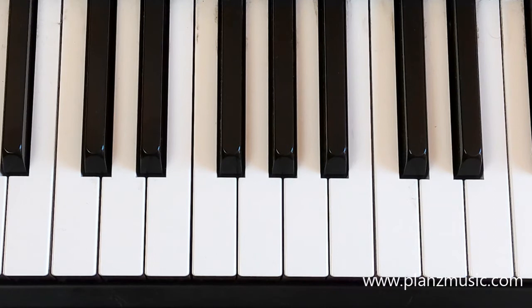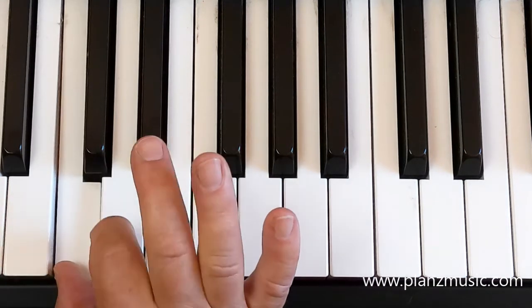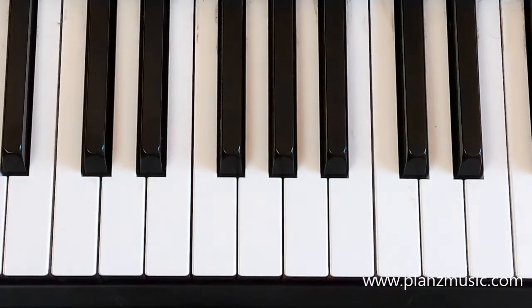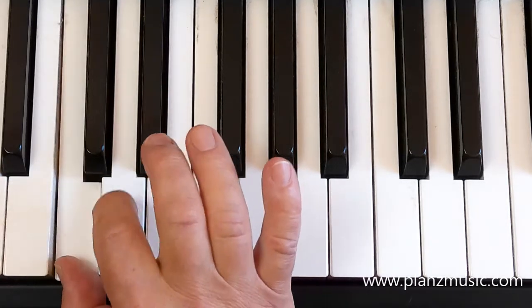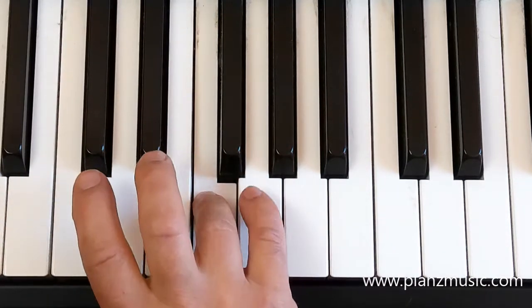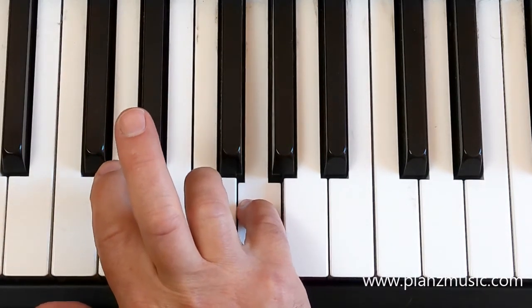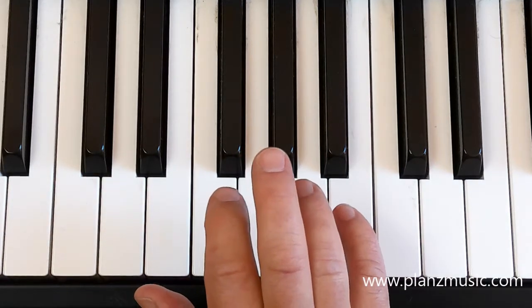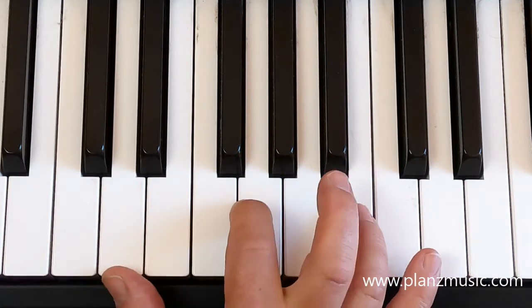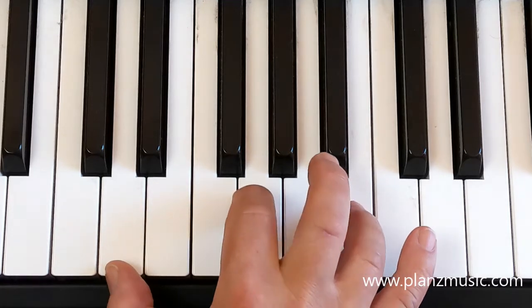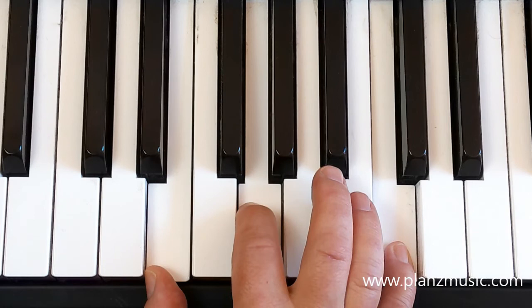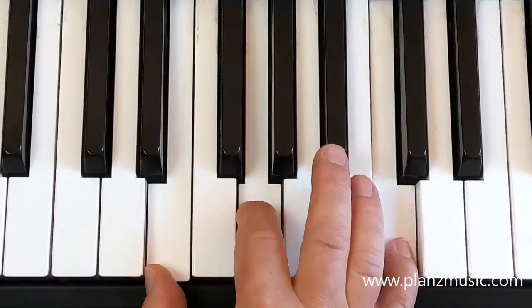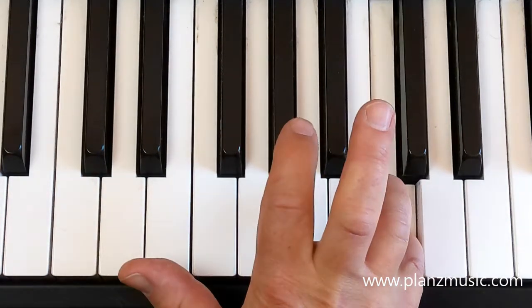The note above the tonic is known as the supertonic, and the note below the dominant is known as the subdominant. So tonic, supertonic, mediant, subdominant, dominant. Let's leave out 6 for a moment. The 7th step of the scale is known as the leading note, because when we harmonise, when we compose chords, it leads onto the tonic.